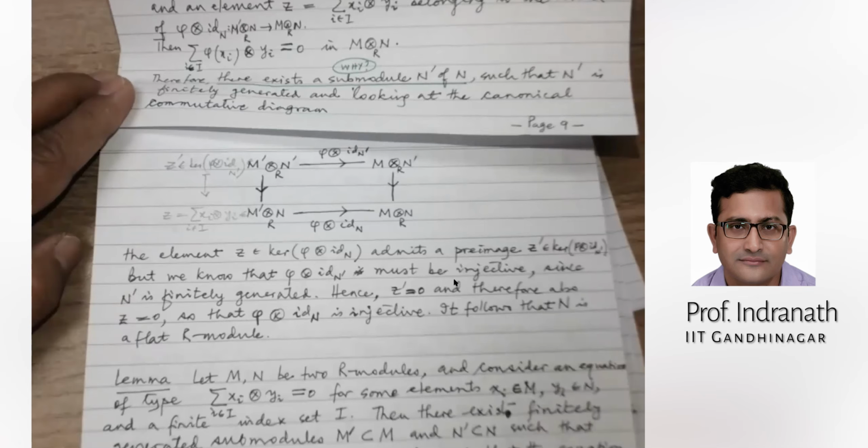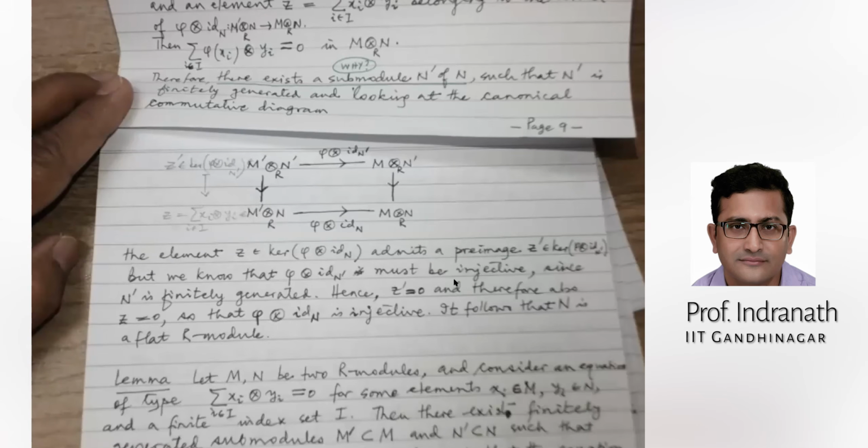If we just split out the unit tensor terms, summation xi tensor yi, and take those yi's. Okay. So basically, take some finitely generated submodule of n. That's what you can do: write 0 as a finite combination of phi xi tensor yi's, and then take those yi's and take the submodule generated by those yi's. That will.